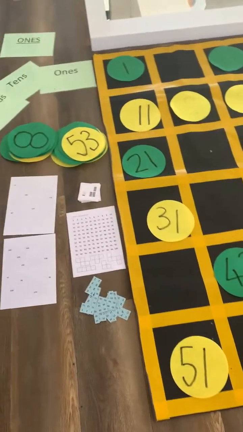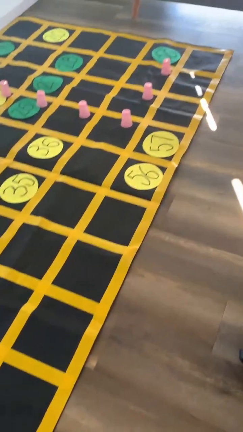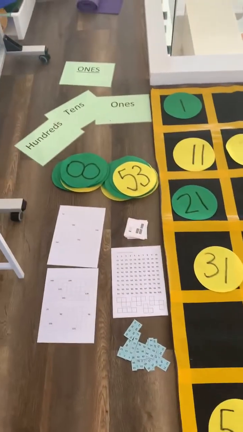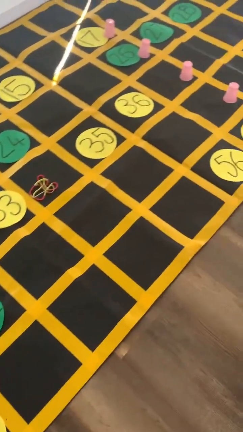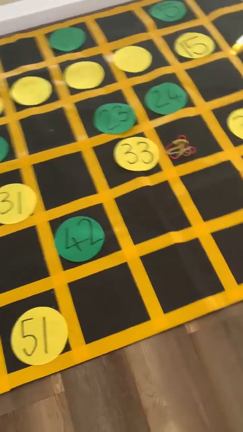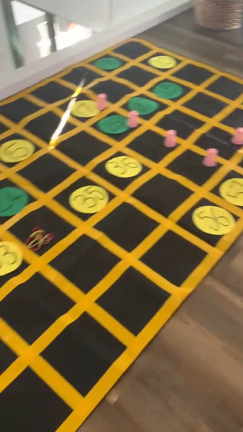Okay, I've had a few requests around the 100 board when I posted that post about do you use a 100 board. So I've just quickly grabbed out some things, and I'm just going to, off the top of my head, shoot a few activities at you. So first one is obviously setting up the number board.